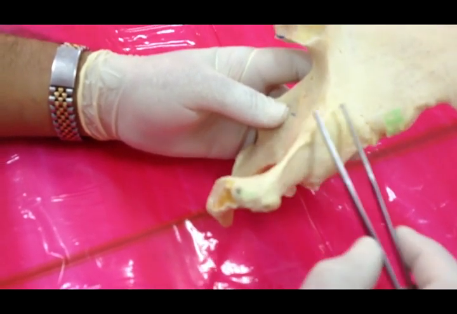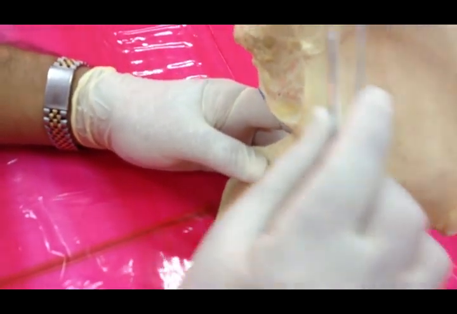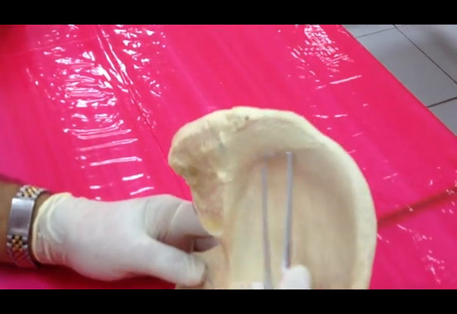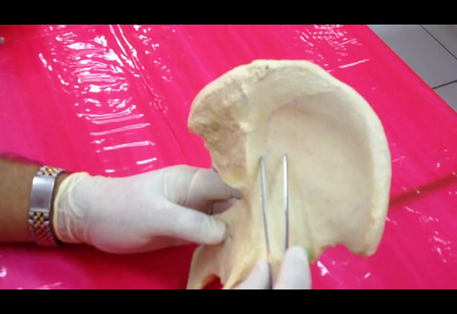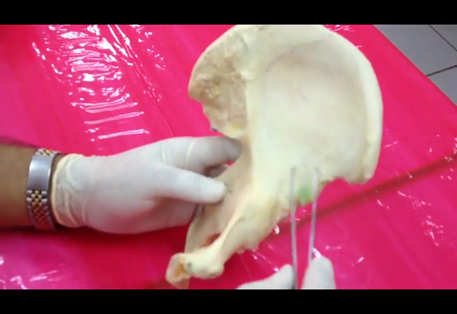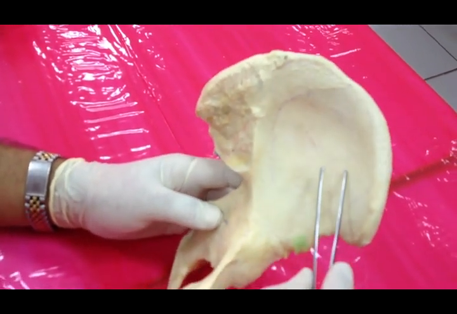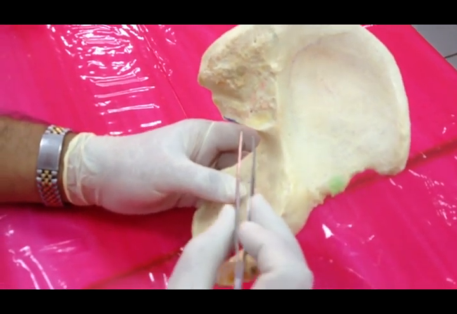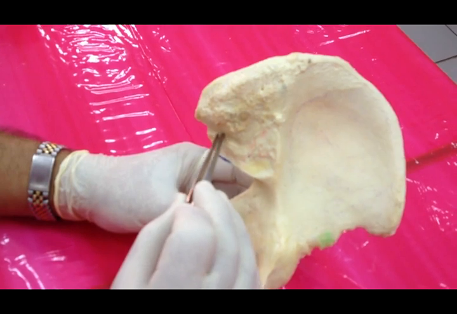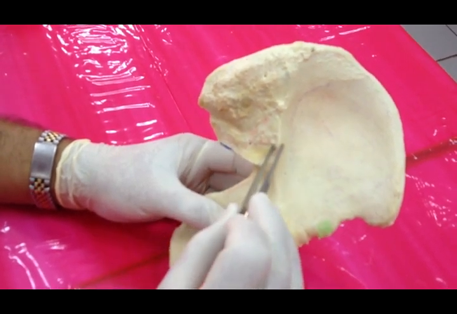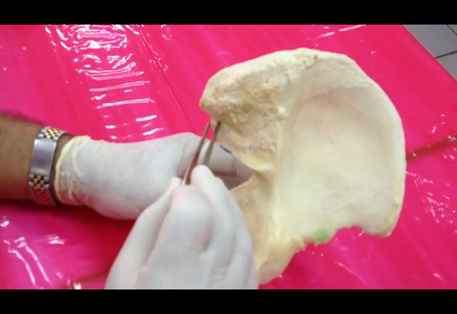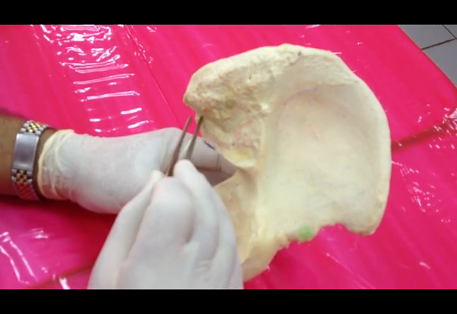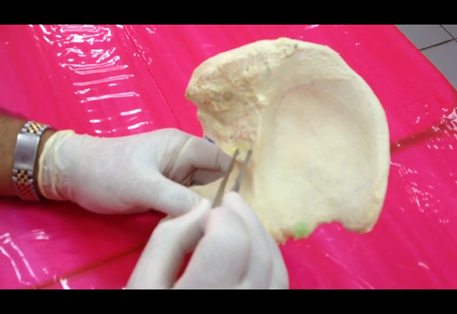And this is the ilium. This is the iliac crest, and this is the iliac fossa. The iliac fossa is the origin for the iliacus muscle and the site of the transplanted kidney. We have here 2 joints. This is the sacroiliac joint between the ilium and the sacrum, and this sacroiliac joint is an immobile joint.